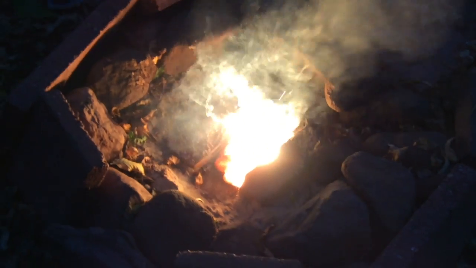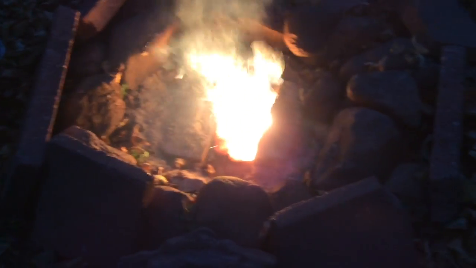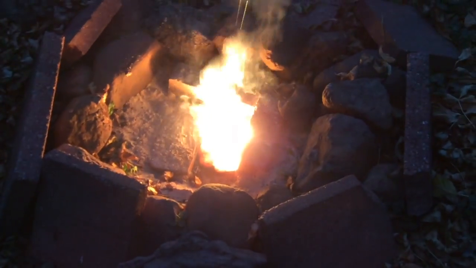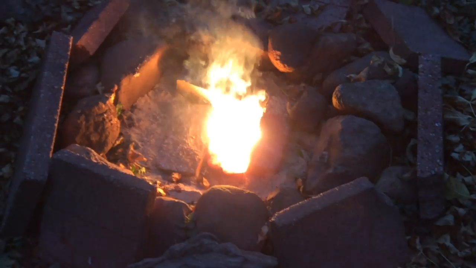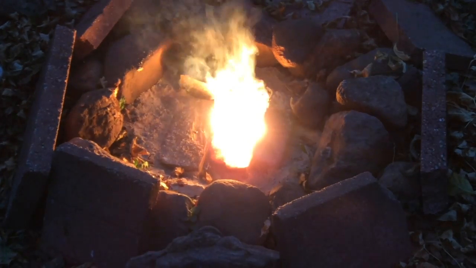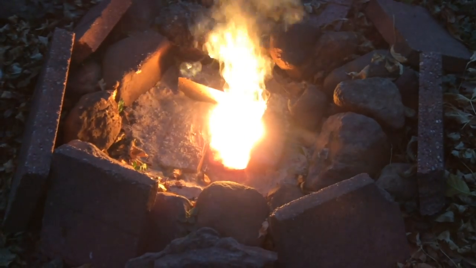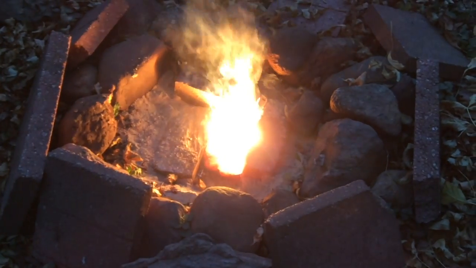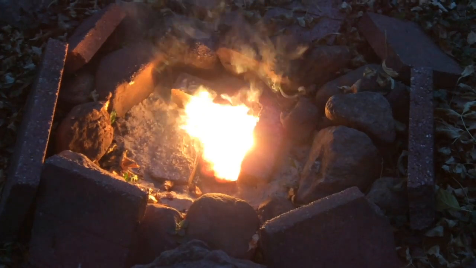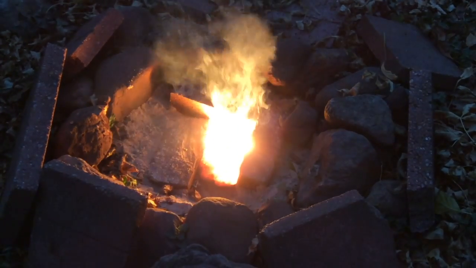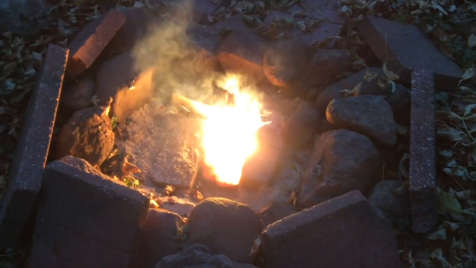As you can see over here, the molten iron has stopped, the thermite has stopped reacting over there. Mesmerizing, isn't it?